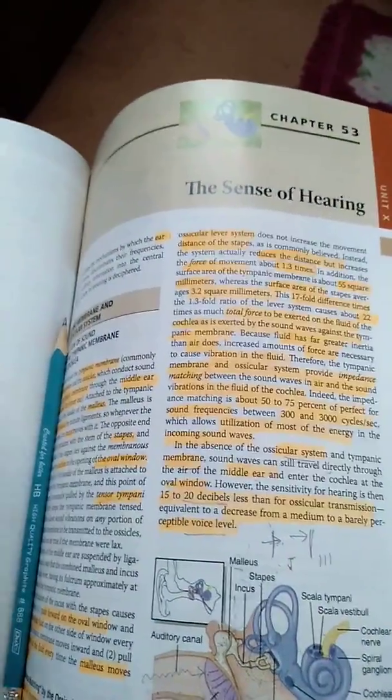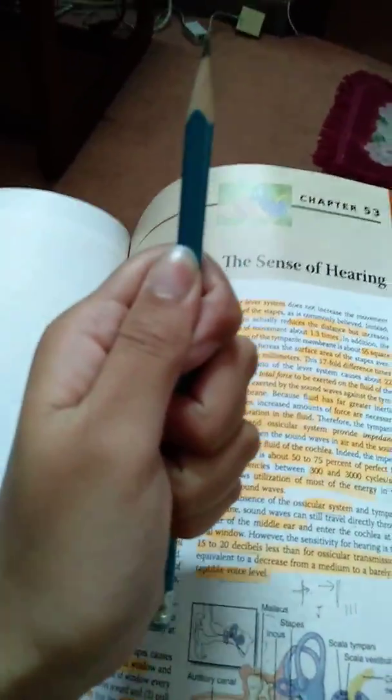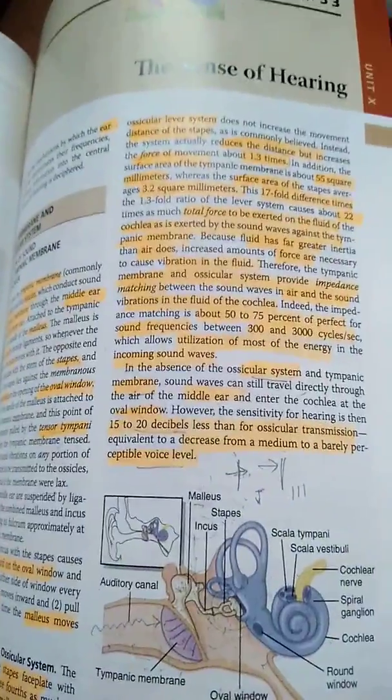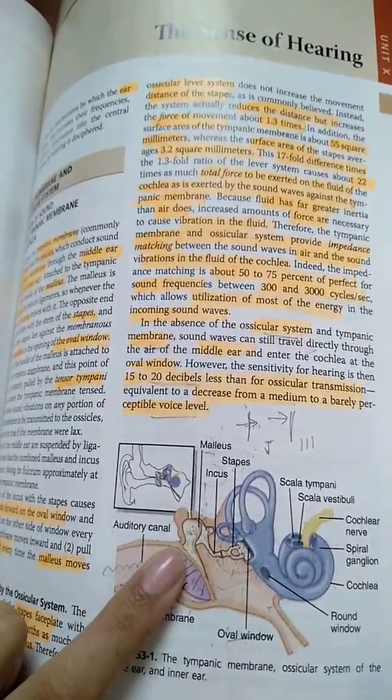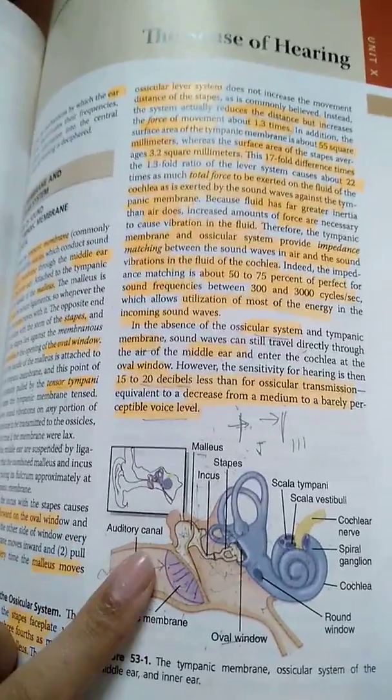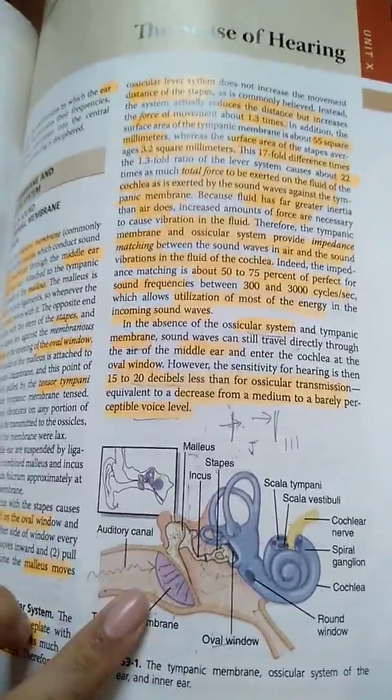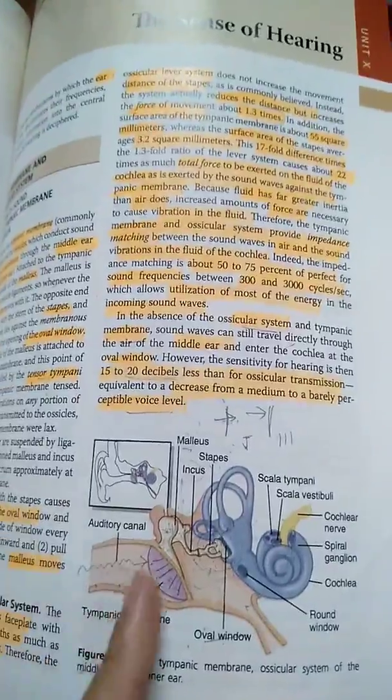It will be soft. But if I hold this pencil with my hand, it will not drop. Same is the case here: to maintain and give strength to the tympanic membrane, you have two muscles, the tensor tympani and the stapedius. If they are not present, the membrane will become soft and collapse, and sound will not be able to pass from the tympanic membrane all the way to the cochlea.